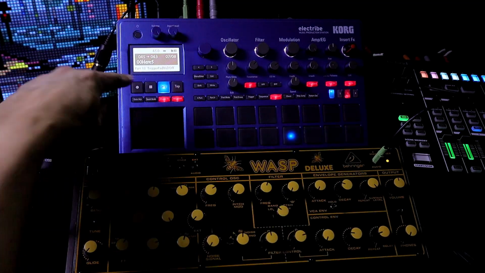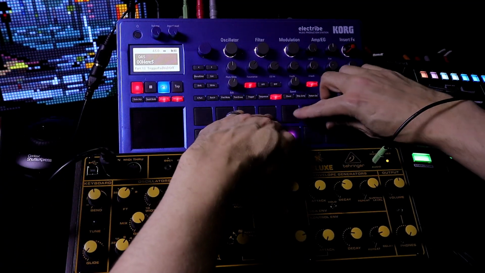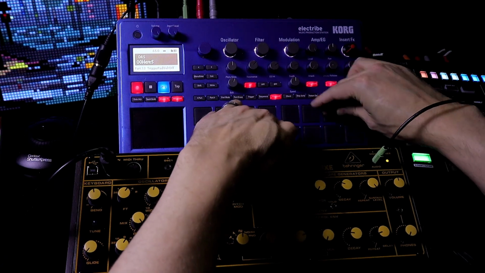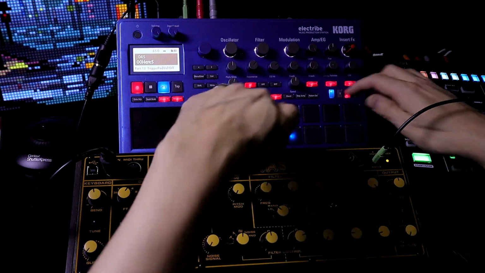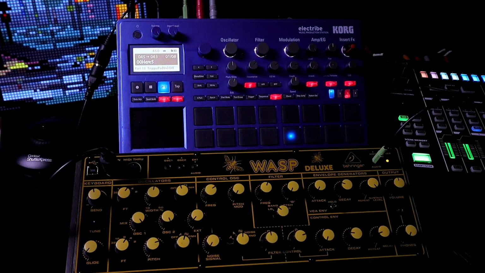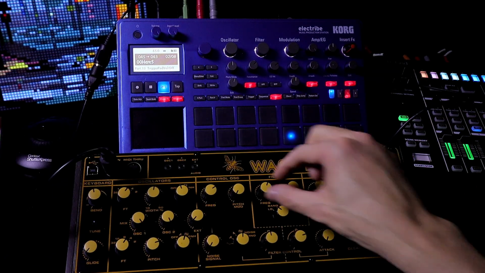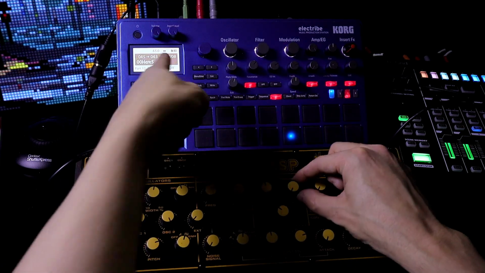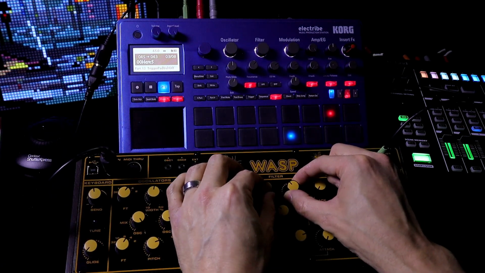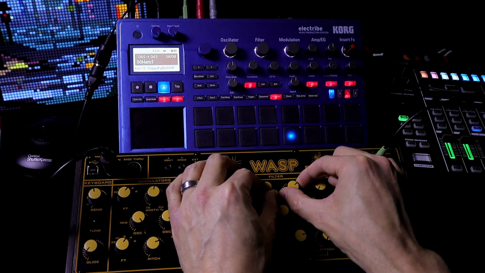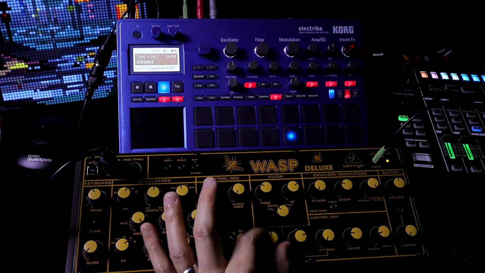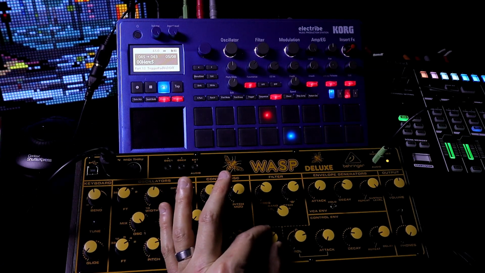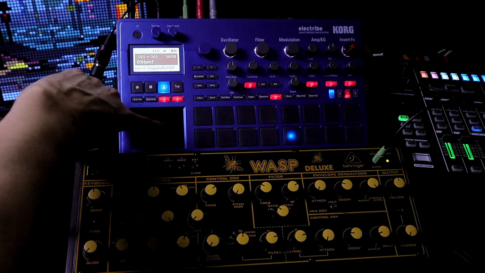So now let's just press record and we can change the notes. Now it's going to keep playing that until it's done counting down. Change the effect.